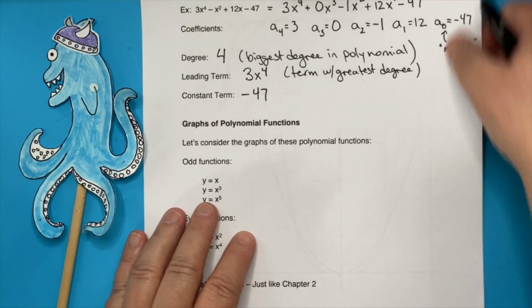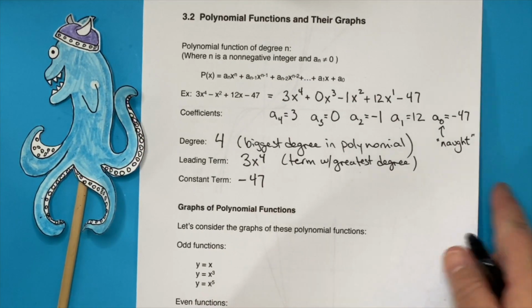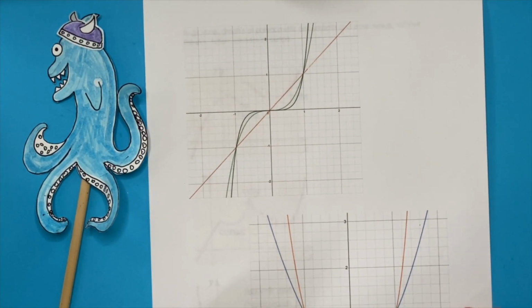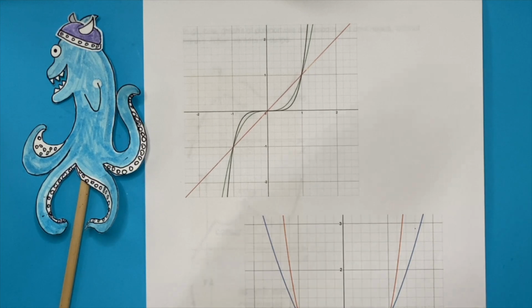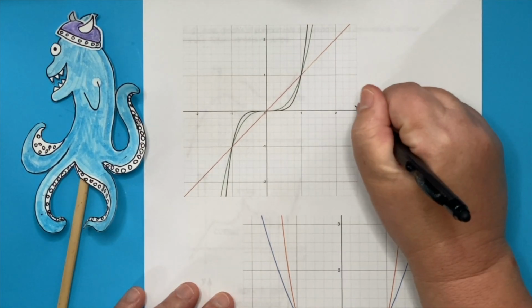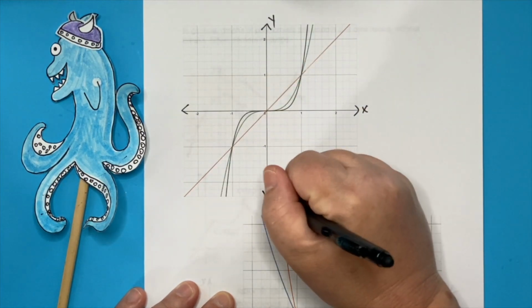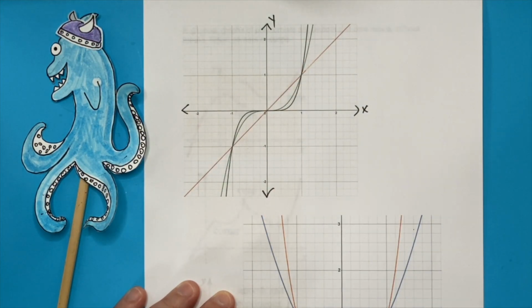So let's take a look. I actually went ahead and prepared this. Ooh, so fancy. We've got the graphs of these functions already typed up in Desmos. And so let's take a look at which is which. First off, Desmos does not add x and y and arrows, so we of course have to add that ourselves.